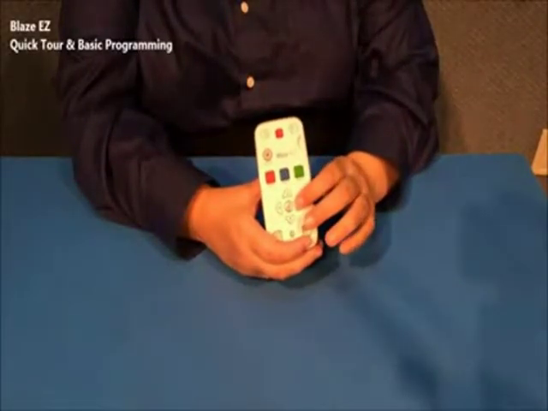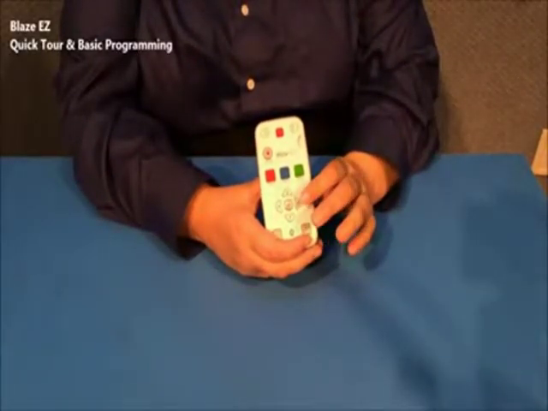Well, that's not a very good song, so I can move through the tracks using the right arrow.